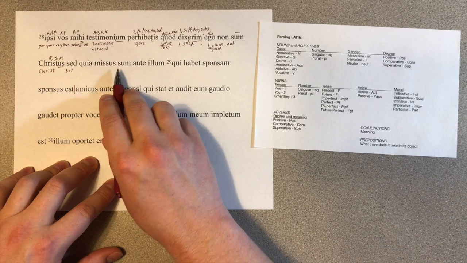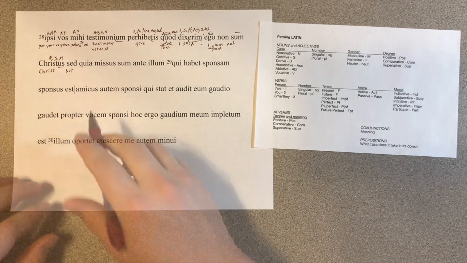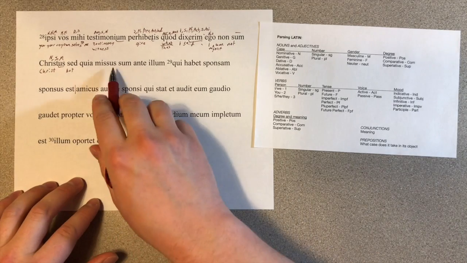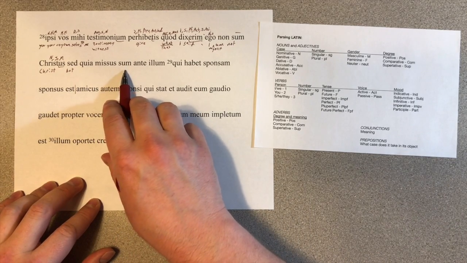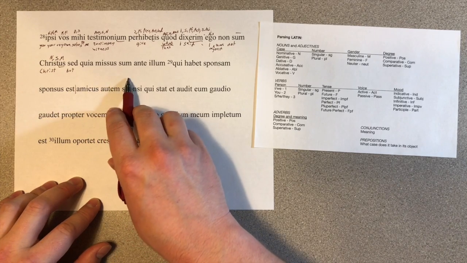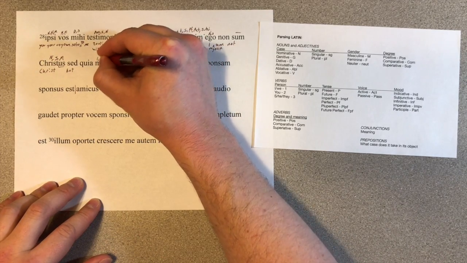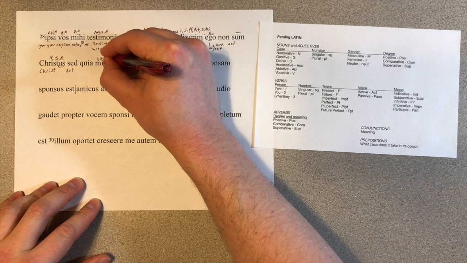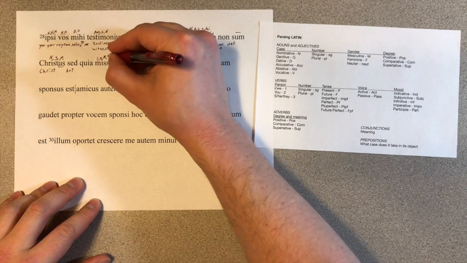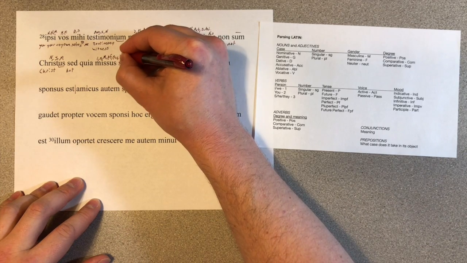We've got sum again, but that's nice. But we've also got missus, which is from mitto, mittere, misi, missum. So we know that this is actually going to be a passive in the perfect system. So with the present form of sum, we know that it has to be the perfect tense. If we had the imperfect of sum, it would be pluperfect. And then if we had the future of sum, it would be future perfect. So sum tells us that this is going to be a first person singular. Us tells us that this is masculine. Sum in the present tense tells us that this periphrastic verb here is actually perfect tense. It's passive, and it is indicative.